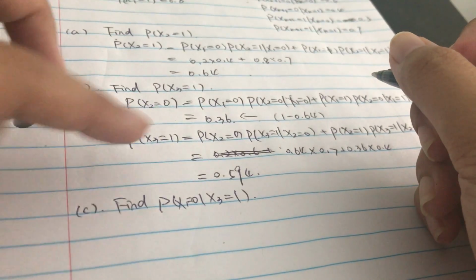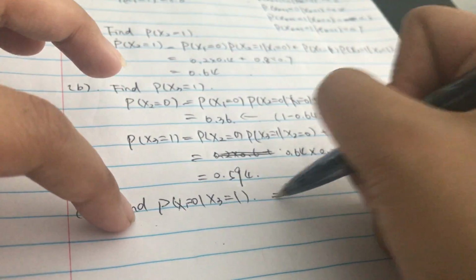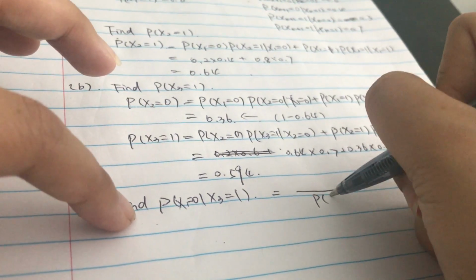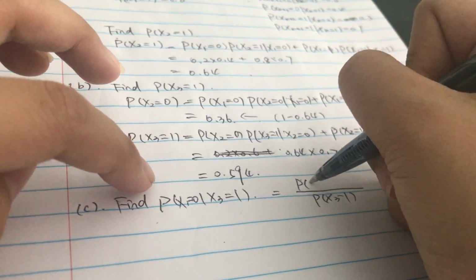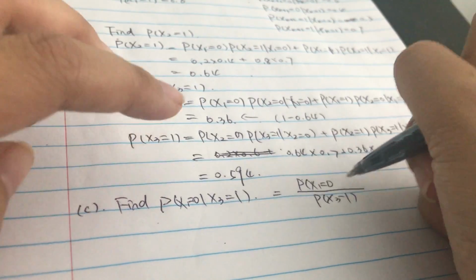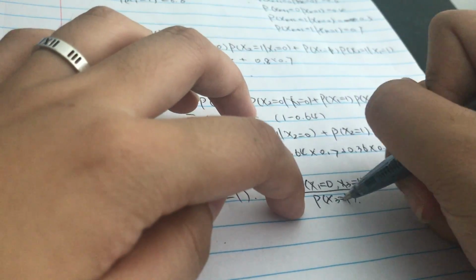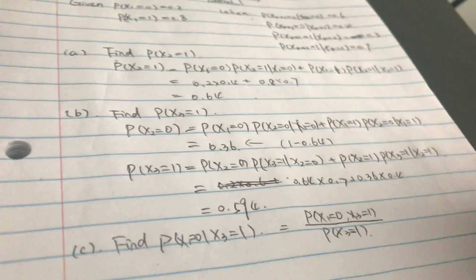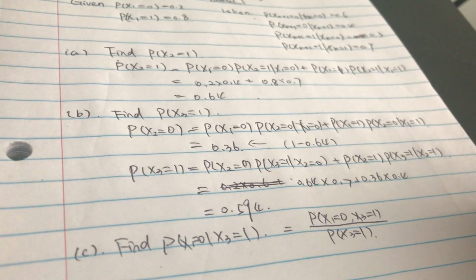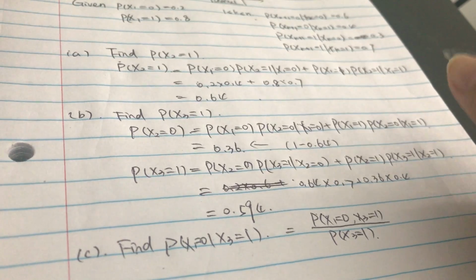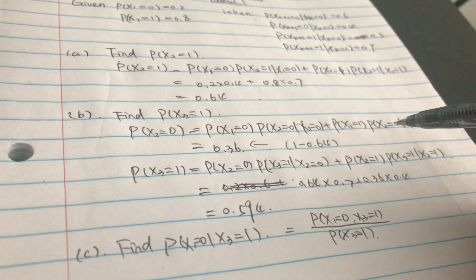From the conditional probability, this equals the probability that x1 equals 0 and x3 equals 1, divided by the probability that x3 equals 1. So we can deal with this formulation to get the result.